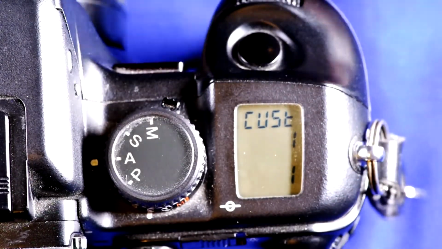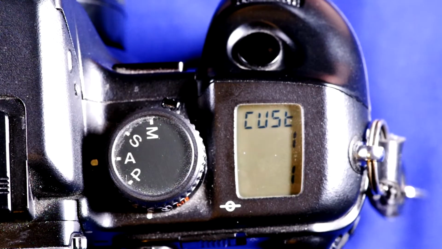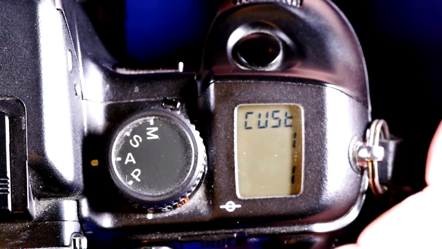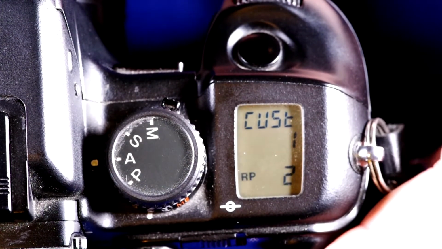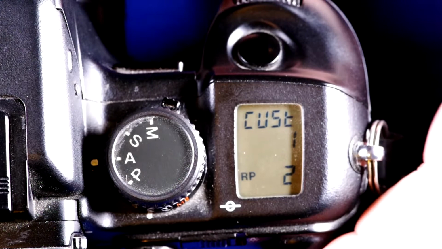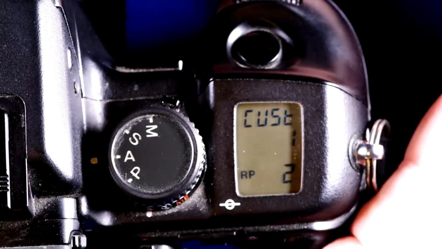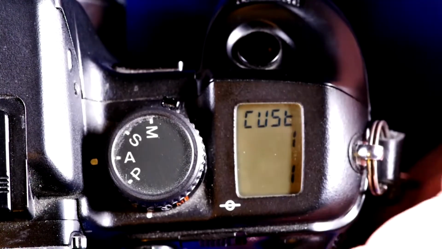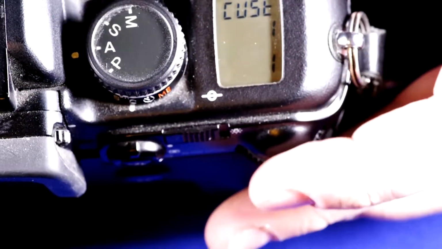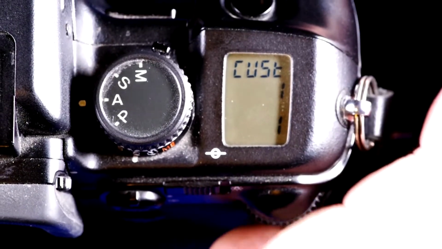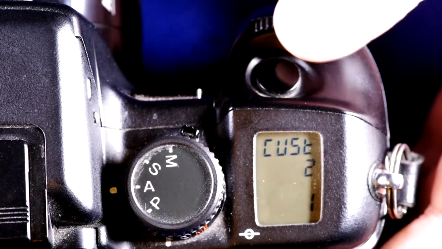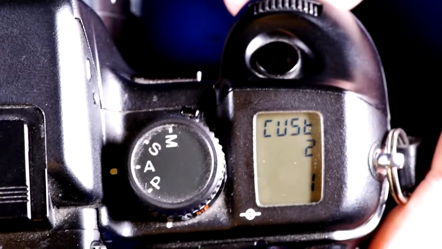So here we are, Custom Feature 1. Custom Feature 1 is the autofocus release priority. If you have it at 1, it's going to be autofocus priority. If you have it at 2, it's going to be release priority. And you can see that because it says RP there, release priority. Nothing, so it's autofocus priority. And the control wheel on the back here is what I can use to adjust the setting. This control wheel on the top will take me to the next custom function.